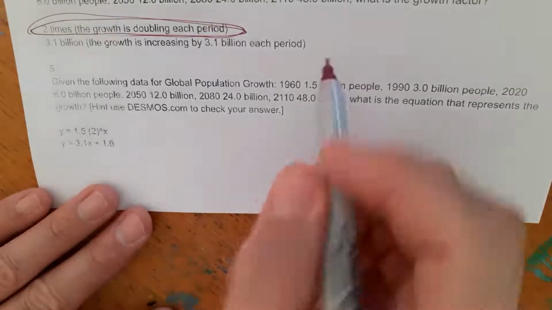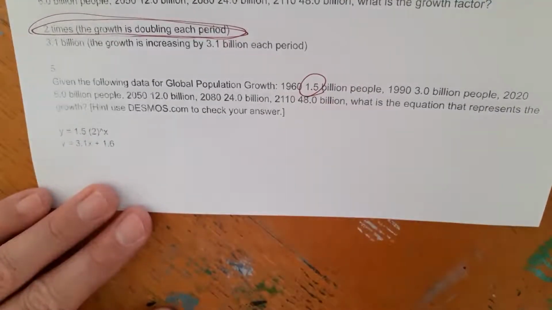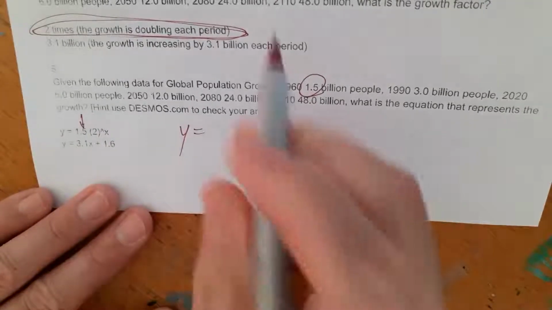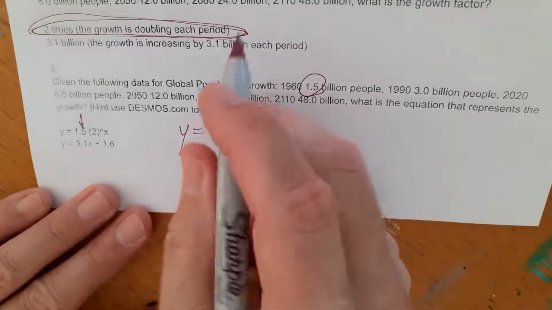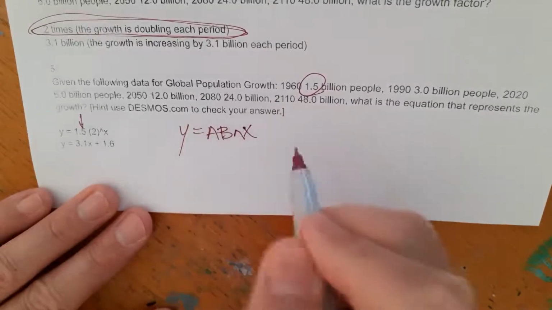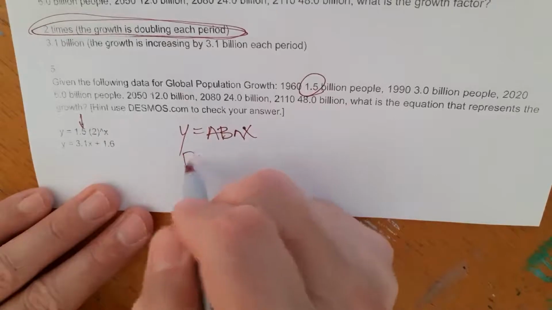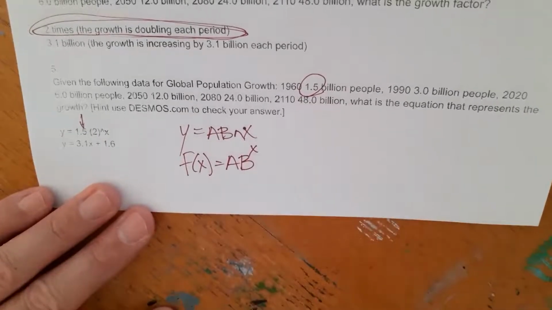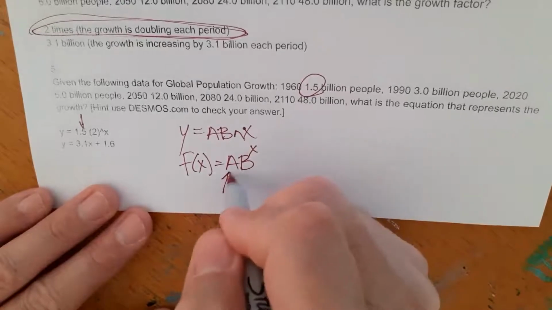Well, because we're starting with 1.5, that's our starting point, we want to see a 1.5 here. So the standard for exponential growth and decay is A times B to the power x, all right? You might say f of x equals A B raised to the power x. This one here is the starting point.